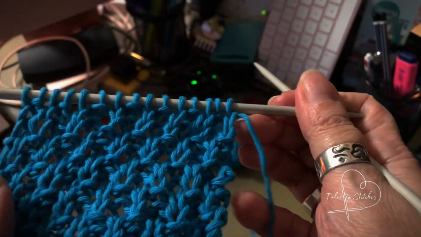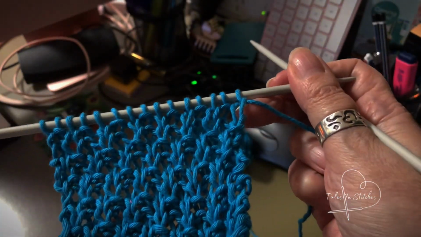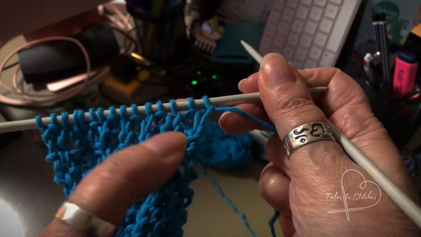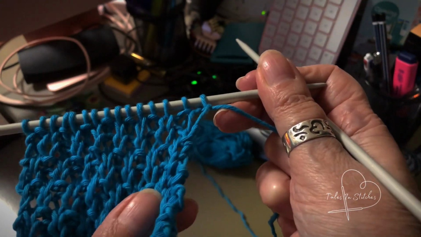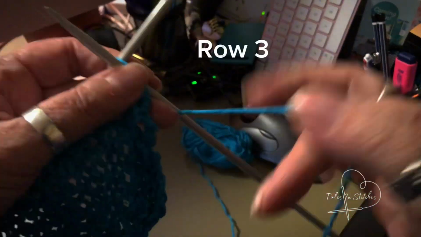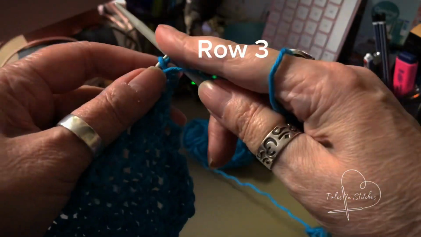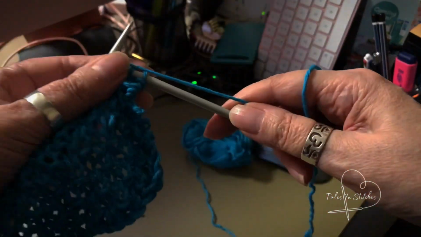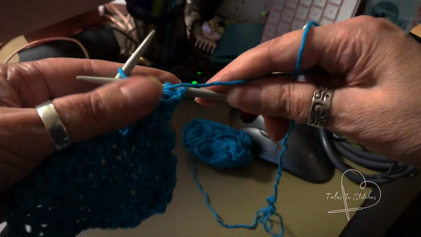Now we're up to row 3. You can see the pattern forming here. So now with this knit stitch and this purl stitch, knit, purl, we're going to do the opposite. So now for row 3, we're going to be starting with a purl, and then a knit, purl.